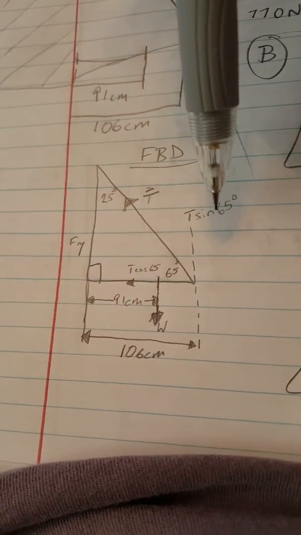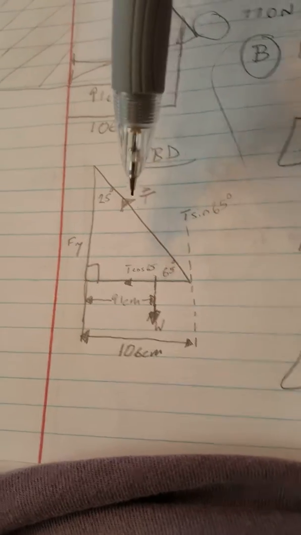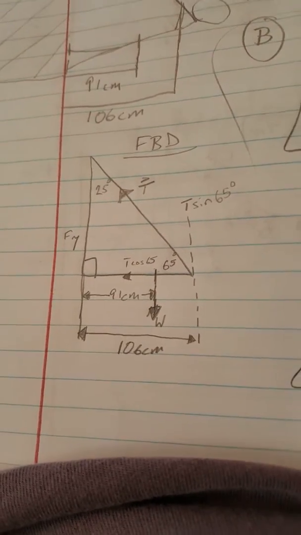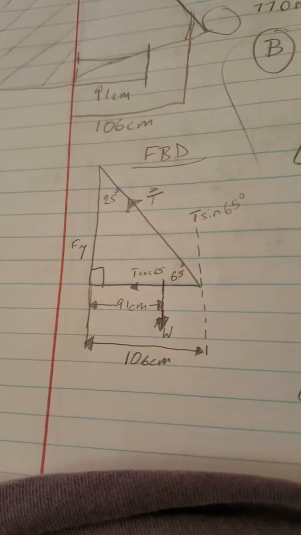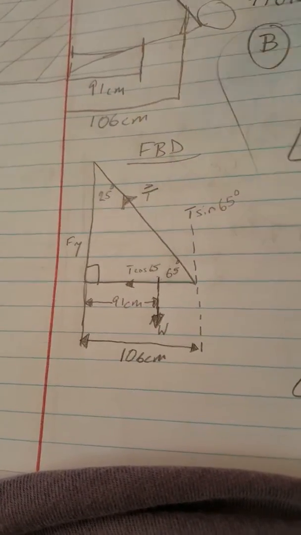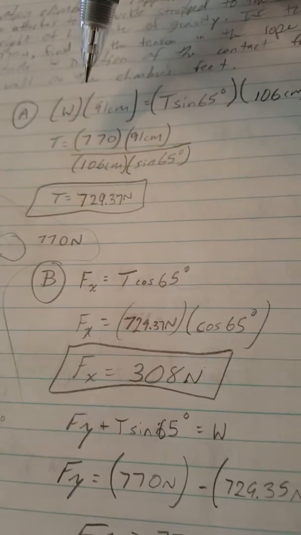We need to find, and then here's the sine of 65. I'm going to use both cosine and sine. We need to find the tension A, and then we need to find the magnitude and direction of B. So using all this, I can figure out A and B. For A, we're going to start with the tension of the rope.